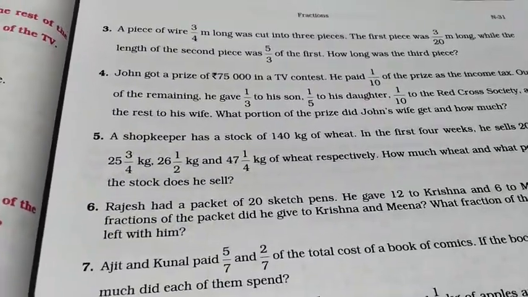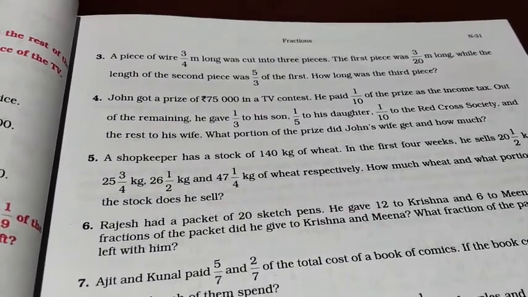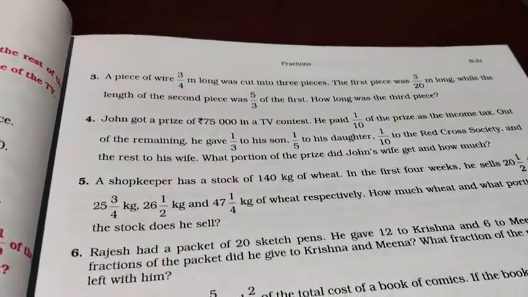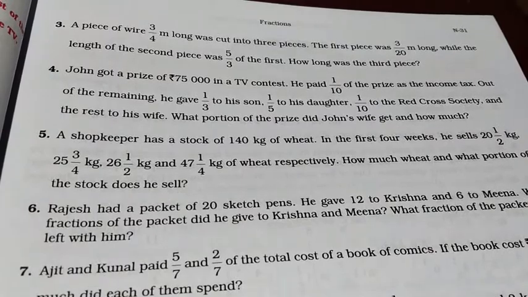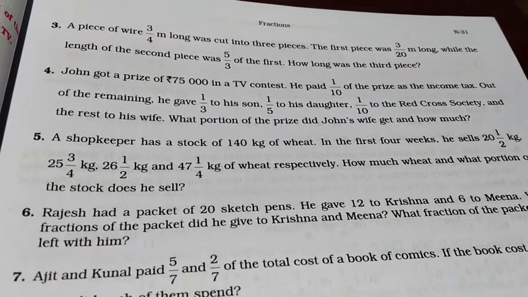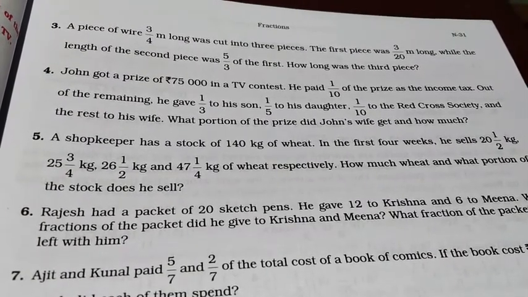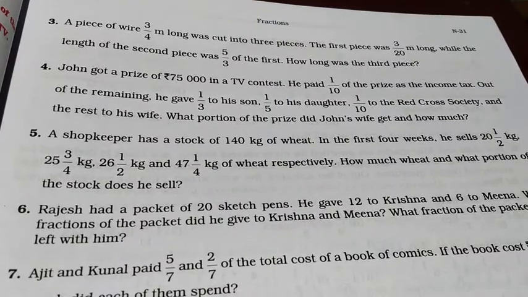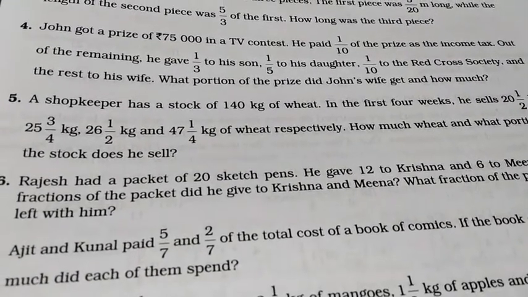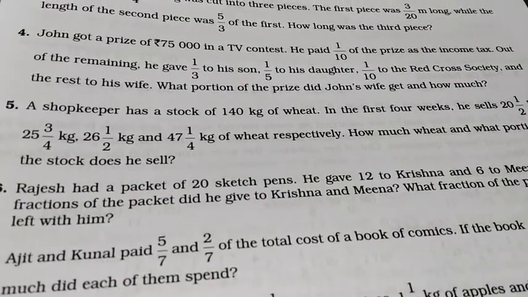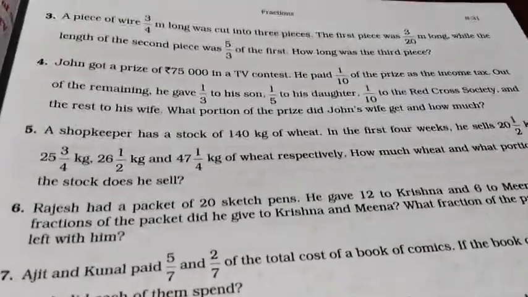Now question number 4th. There was a man, John, who got a prize of 75,000 in a TV contest. So he paid 1/10 of the prize as income tax. Out of the remaining, he gave 1/3 to his son, 1/5 to his daughter, and 1/10 to the Red Cross Society. And the rest he gave to his wife. Now question is asking, what portion of the prize did John's wife get and how much?